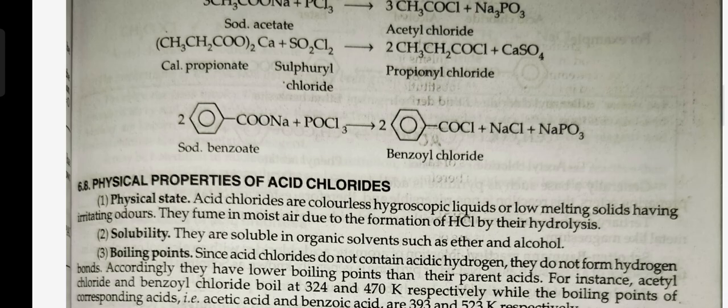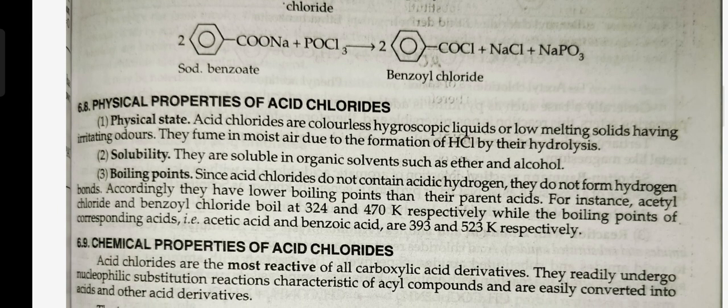First, physical state. Acid chlorides are colorless, hygroscopic liquids or low melting solids having irritating odors. They fume in moist air due to the formation of HCl by their hydrolysis. Second, solubility. They are soluble in organic solvents such as ether and alcohol.